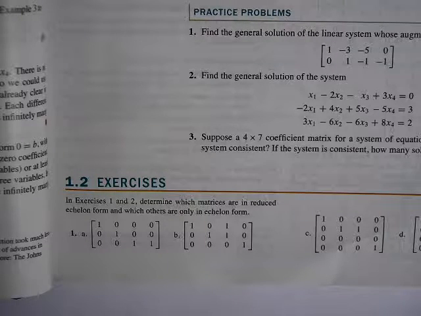Okay. An echelon matrix is one that's echelon in form. Any non-zero matrix can be row reduced into more than one matrix that's in echelon form using different sequences of row operations. But reduced echelon is unique.